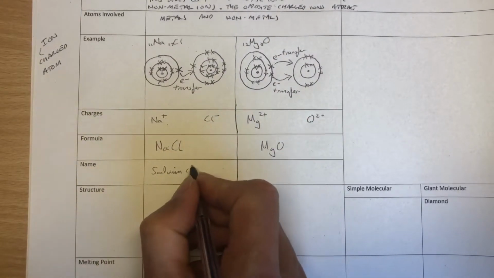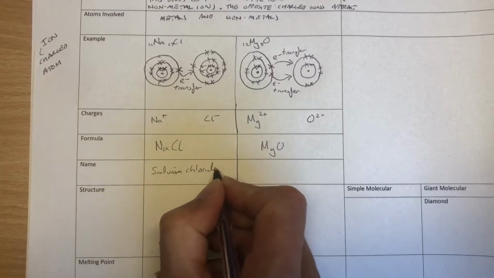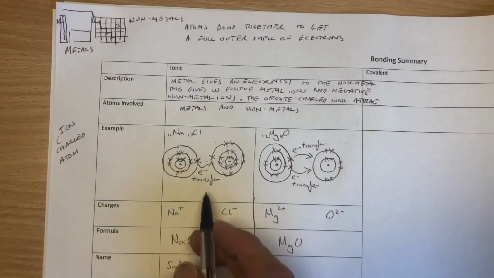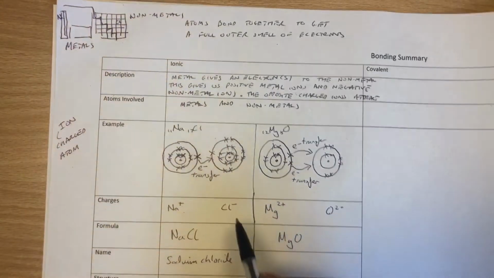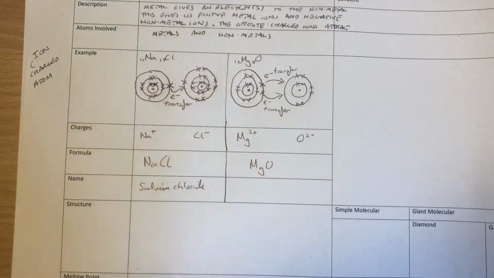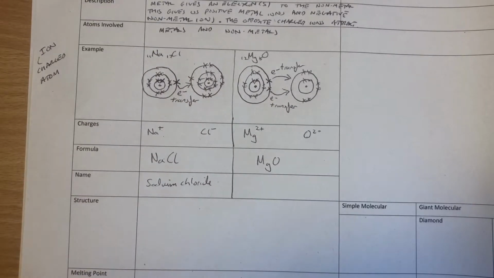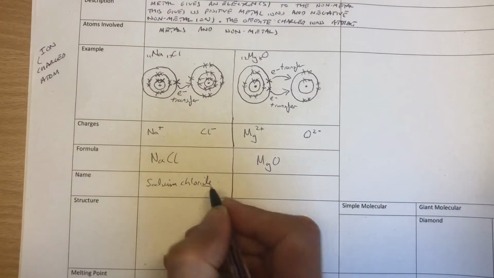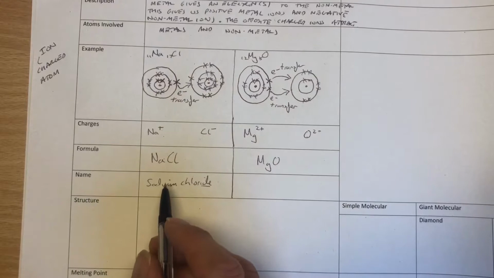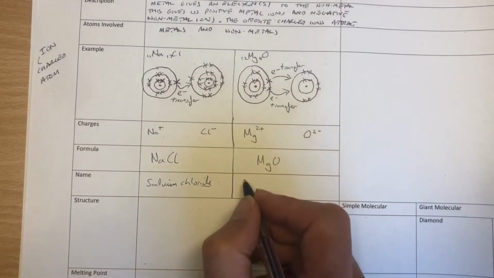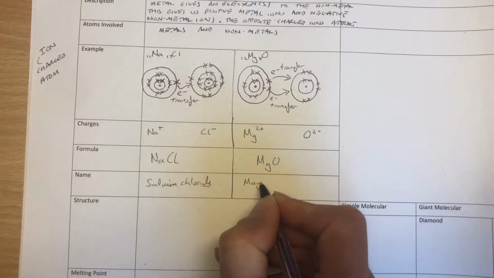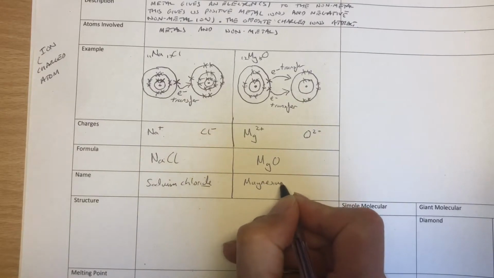We always put the metal name first. Sodium is the metal because it's on the left-hand side of the periodic table. Sodium's over here on the periodic table. And the non-metal goes second. Now, the non-metal changes its name when it bonds. That's how we know it's a compound. And the ending "ide" means only. So this means a compound of sodium and chlorine only. This one over here is magnesium oxide, because it's magnesium and oxygen only.